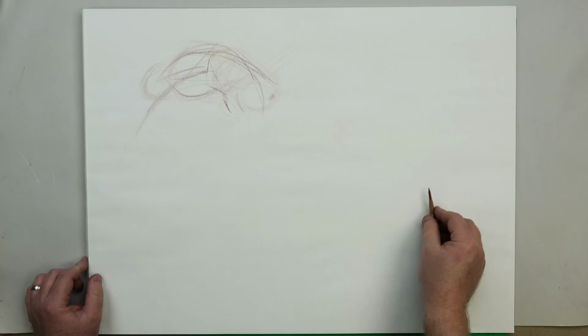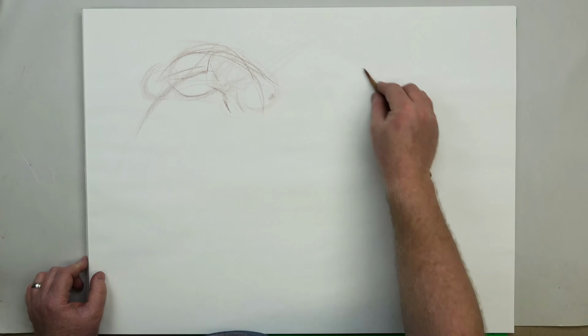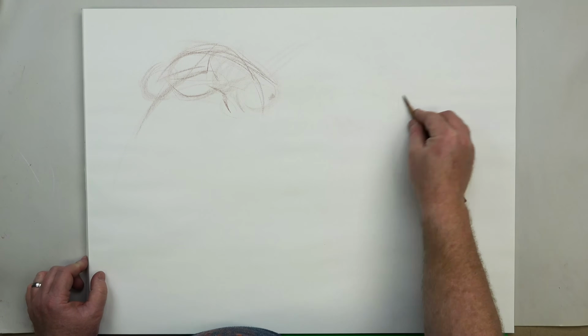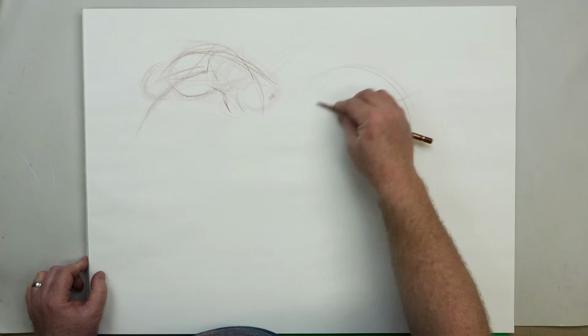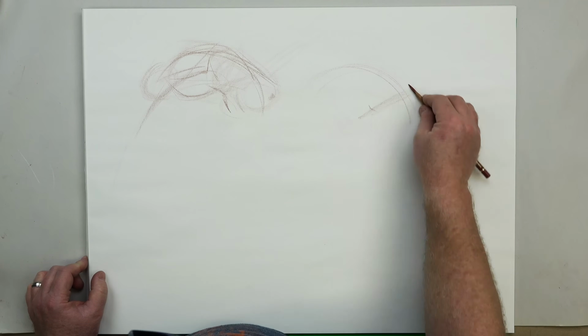And maybe, like if we were in the back, maybe bent, so maybe a little bending and twisting, maybe coming around this way.